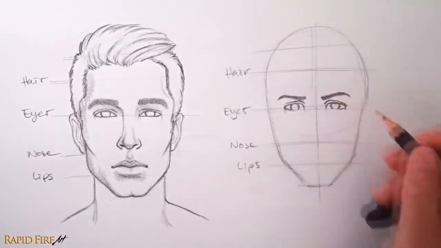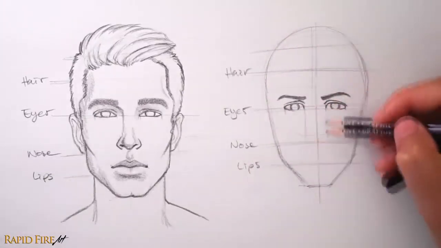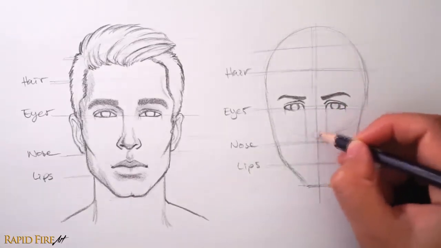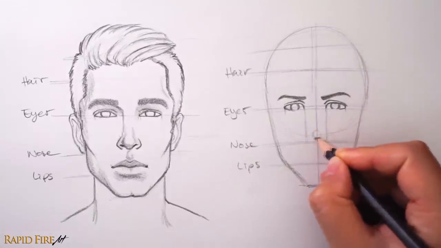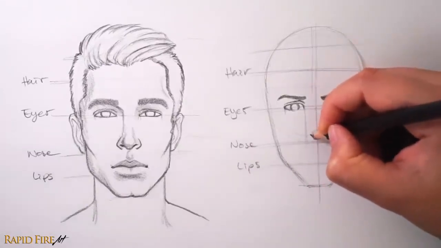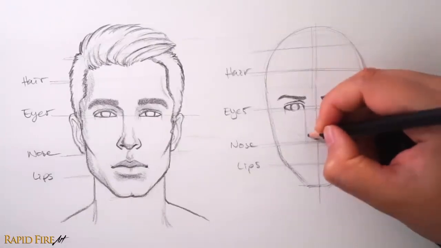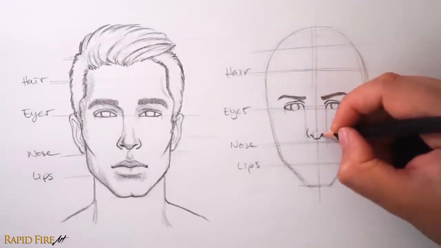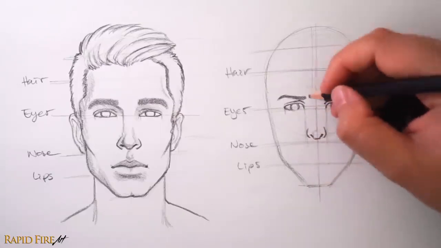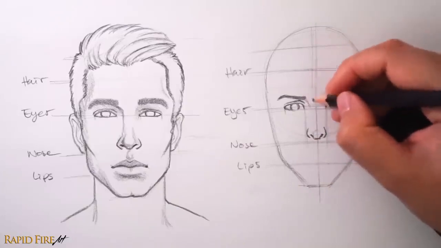Onto the nose. Draw your boundary lines again, coming down from the inner corner of each eye. Let's give her a medium length nose by drawing it above the line labeled nose. Compared to the face on the left, the lines used to draw her nose are much more smooth. No sharp angles, it's also more narrow.